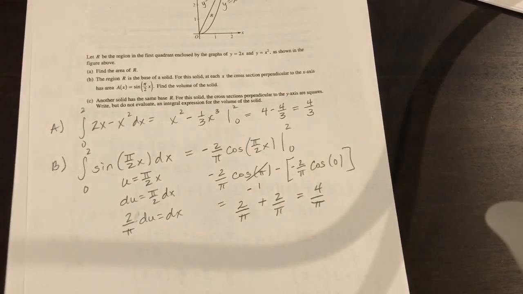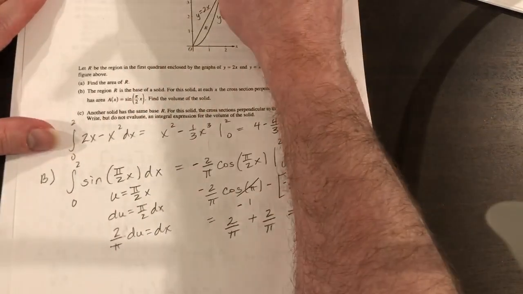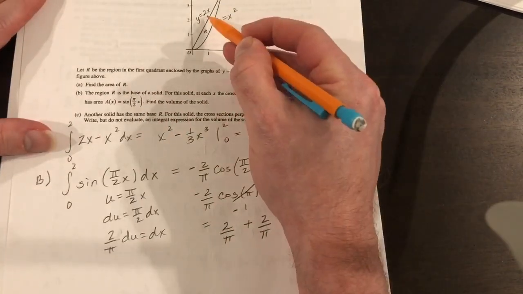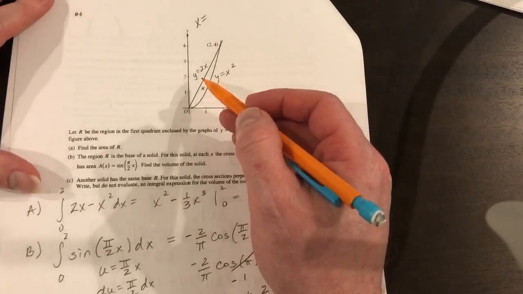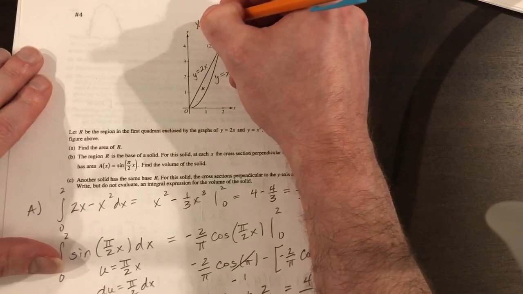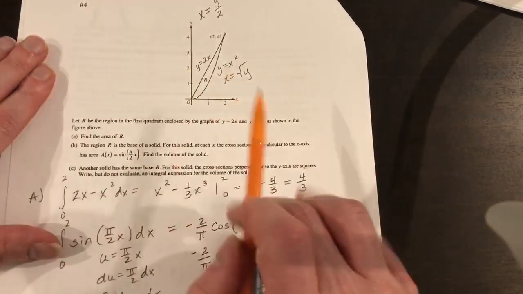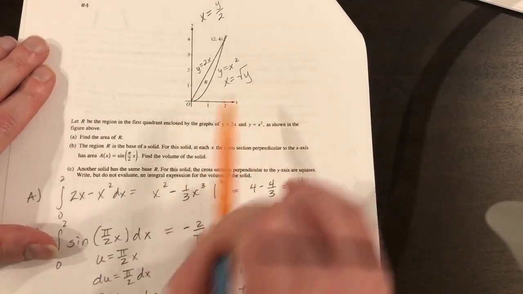Okay, the last little question says that we're going to do cross sections, but they're perpendicular to the y-axis. So if I'm perpendicular to the y-axis, I have to have x equals. So I'm going to solve each one of these equations for x equals. Okay, so I get x is equal to y over 2, and x is equal to square root of y. We're in the first quadrant, so it's going to be positive.